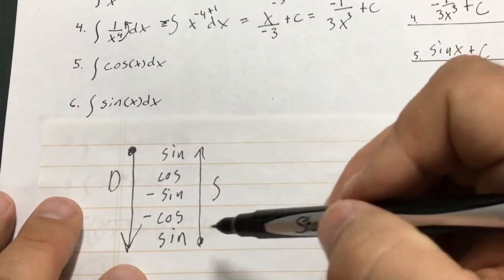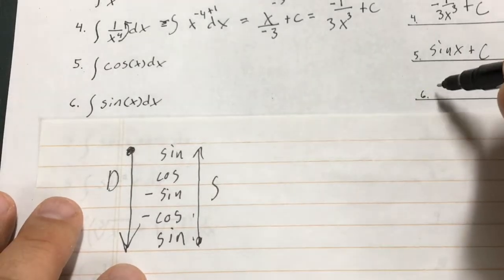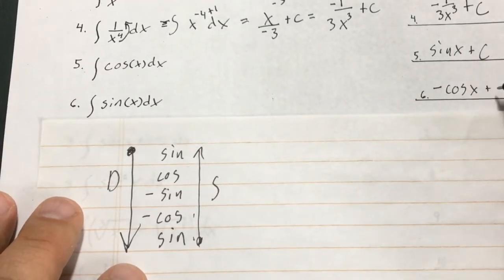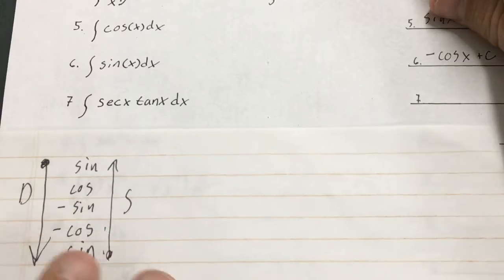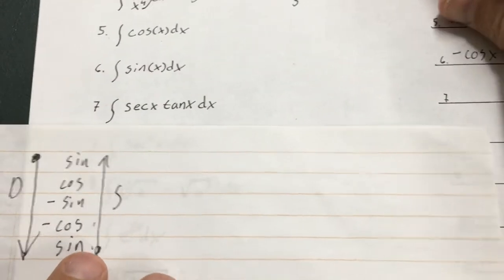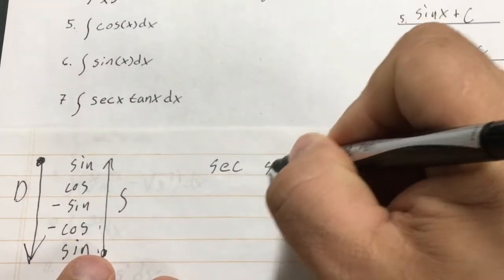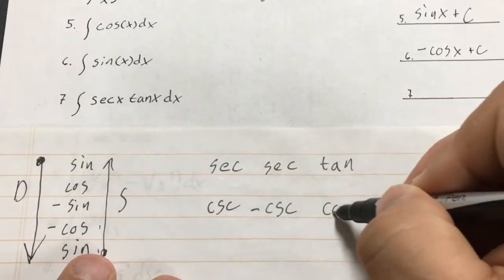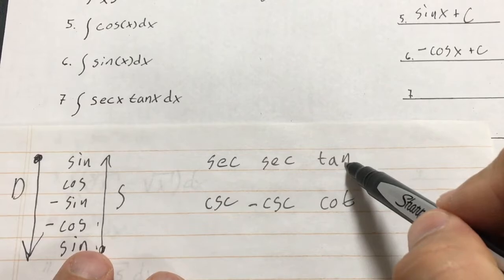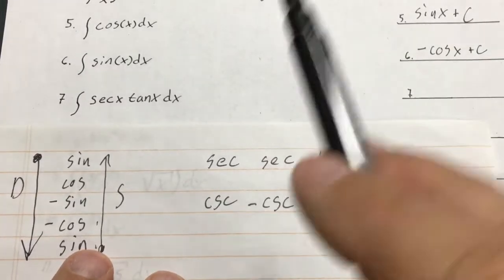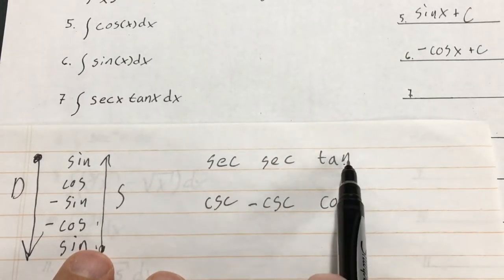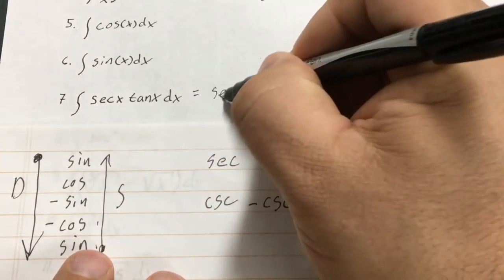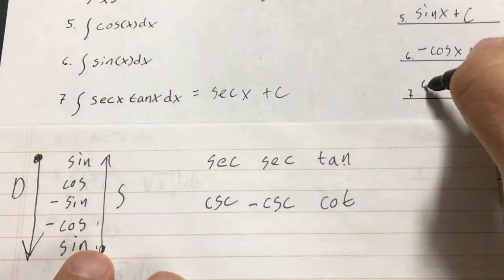For number 6, the integral of sine is negative cosine. So that's going to give me negative cosine x plus c. The integral of secant tan. Another little trick is to use this note: secant, secant, tan, cosecant, negative cosecant, cotan. So the derivative of secant is secant tan. So the antiderivative of secant tan is just secant x plus c.